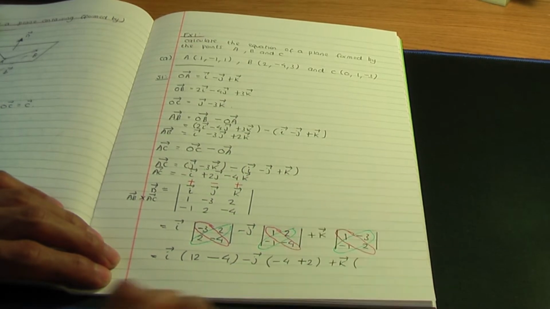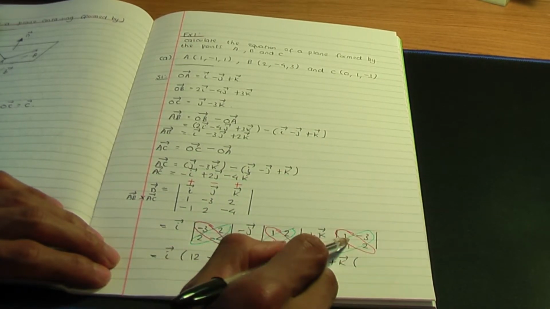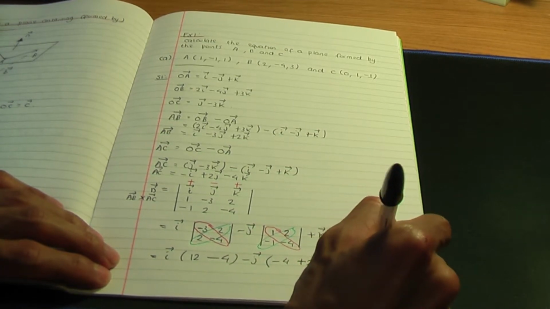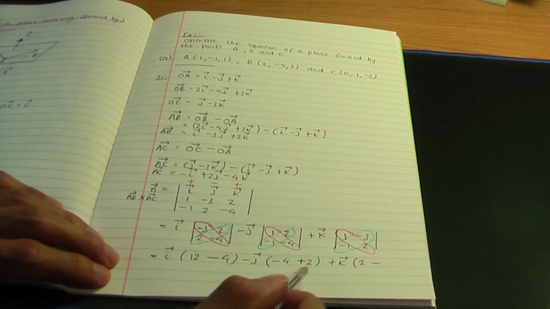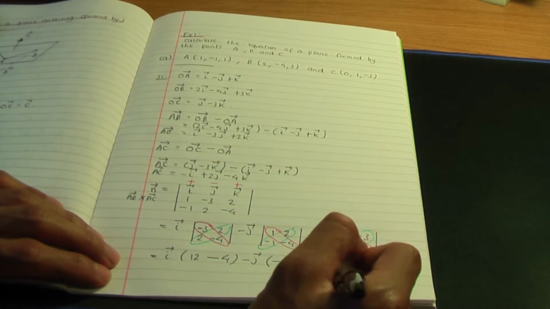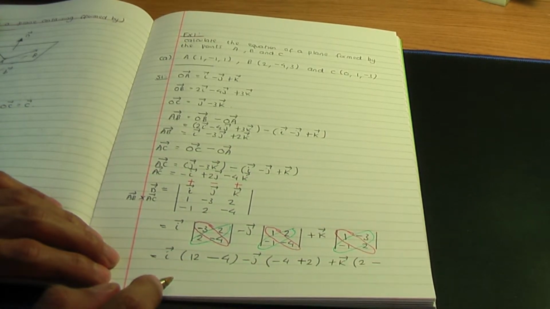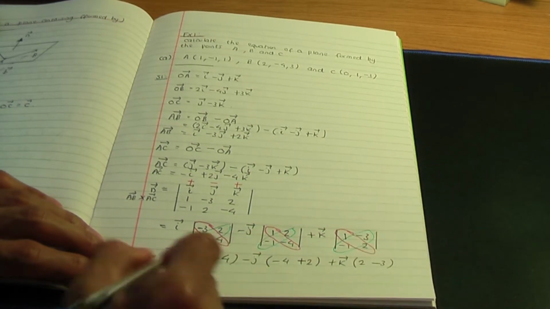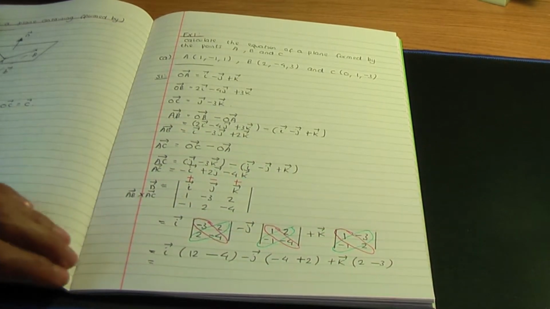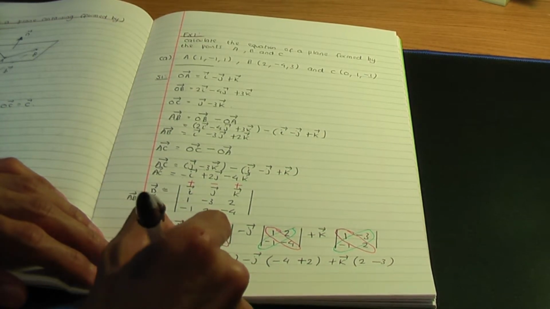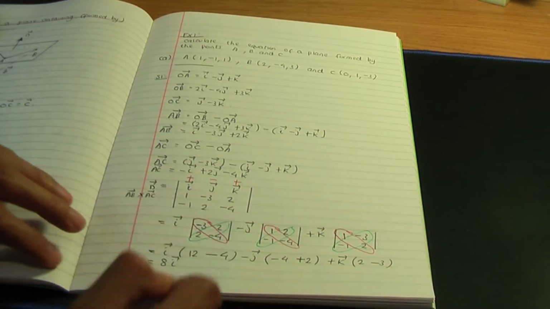Plus k, open a bracket, the red leading diagonal, 1 times 2 is 2, minus the opposing diagonal, minus 3 times minus 1 is plus 3. If we simplify further, 12 minus 4 is 8, so 8i.